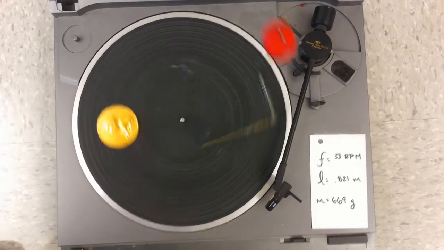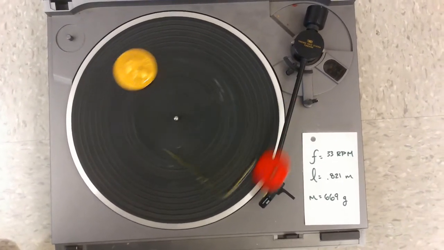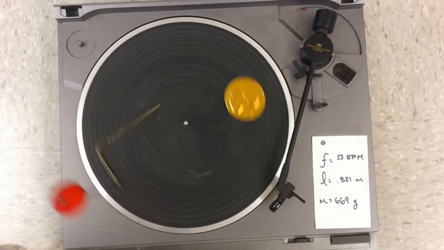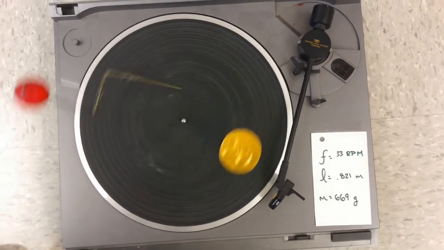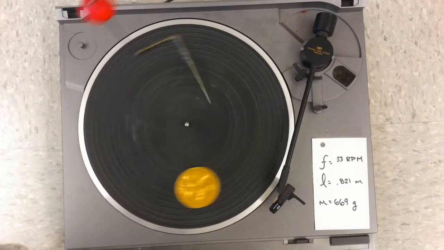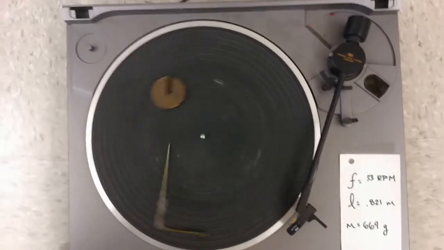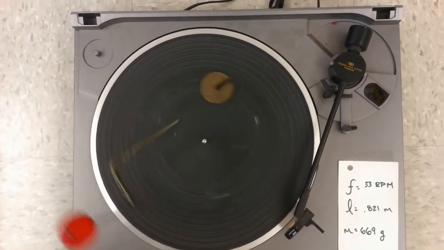So the fact that it's going in a circle means there must be a force acting on it. And that force is the force of friction. In this case, it's static friction because it's not moving. Now, if I replace that coin with a mass, the coefficient of static friction is still great enough that it doesn't go flying off. Whoop.